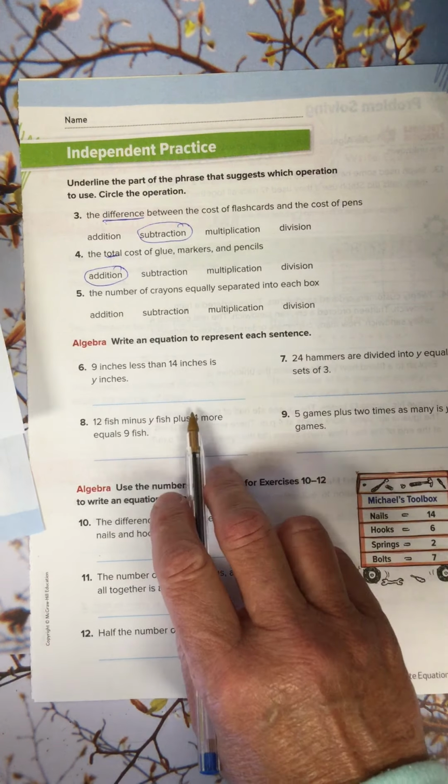Okay, write the equation. Let's do one. I don't know which one looks the hardest. Probably this one. 12 fish minus y. All right, let's just do that. 12 minus y. Got it. Plus 4 more equals 9 fish total. Plus 4 equals 9. It just read it right out and I put it right on the page. That's how the rest of those 3 should go.